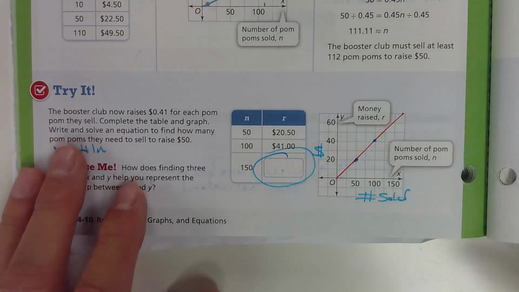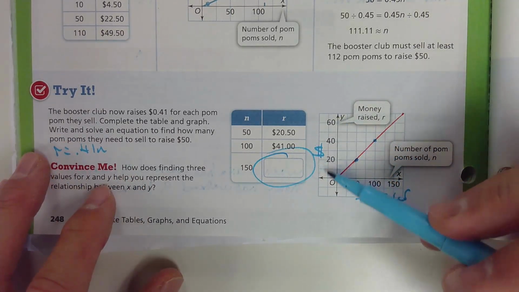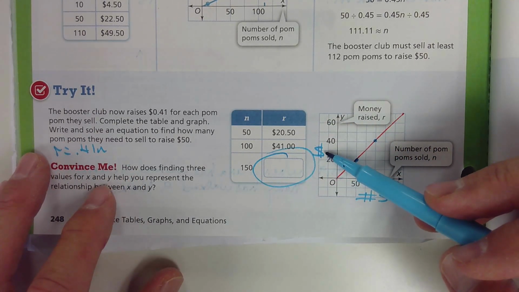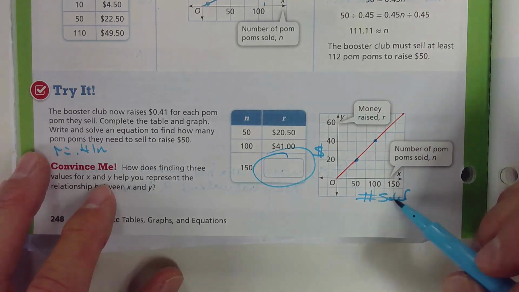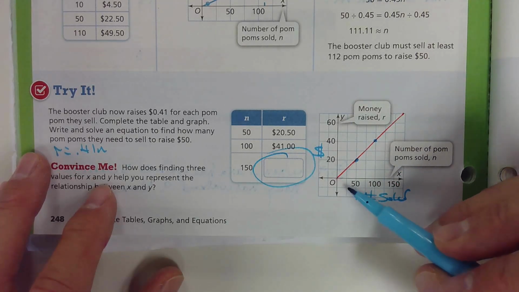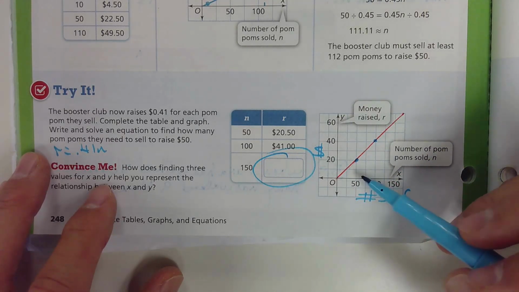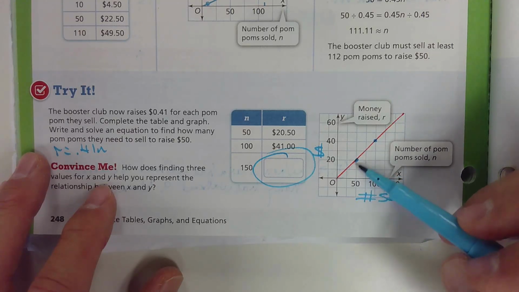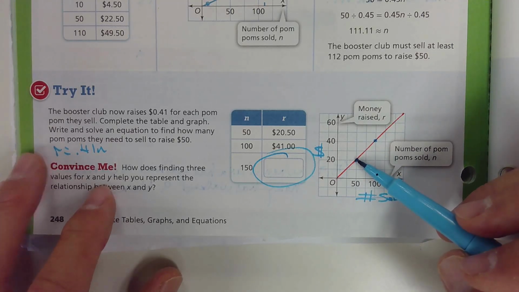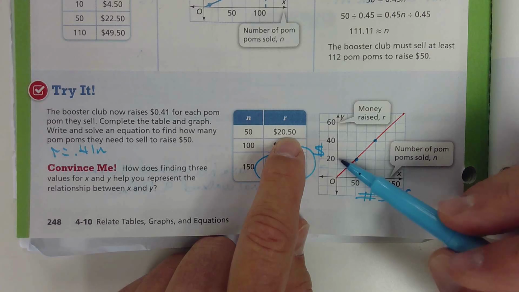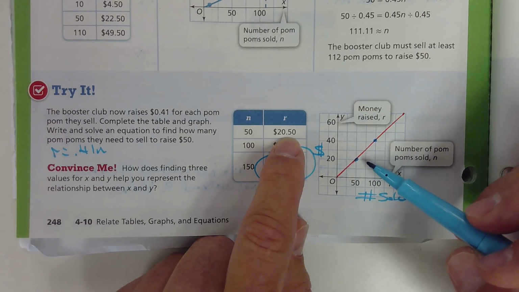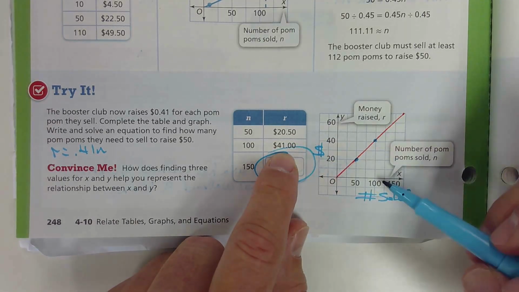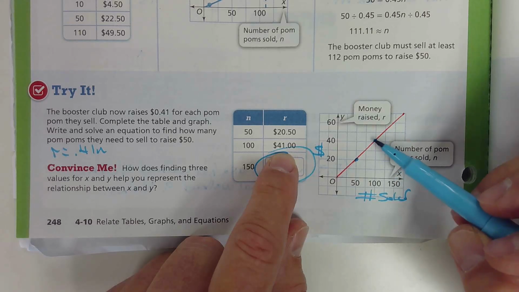Now, the Y value here is how much money they made. The X value down here is how many they've sold. And so I drew a line, and there's 50, and it's really close to 20, just a little bit above 20. And then there was 100 at $41, so there's 100, and they made $41.